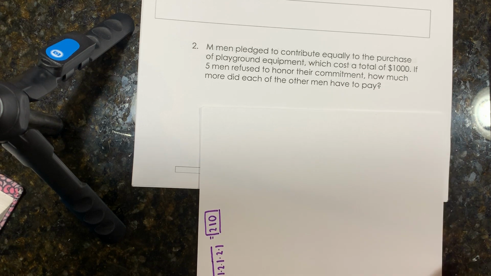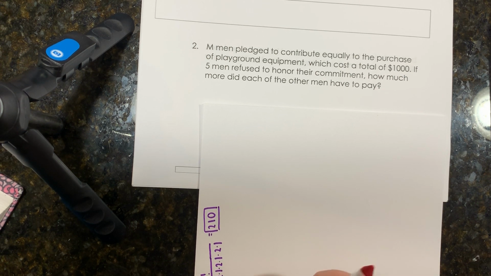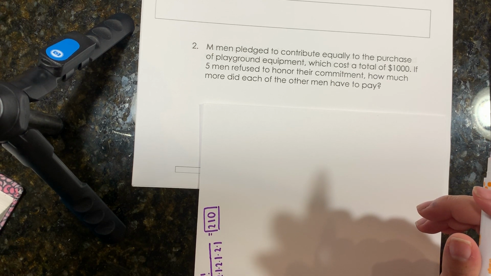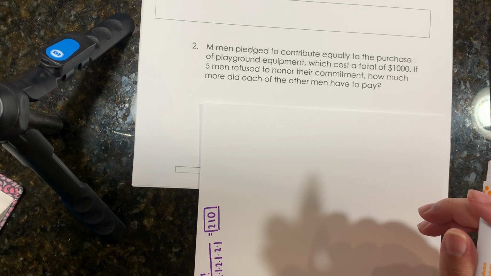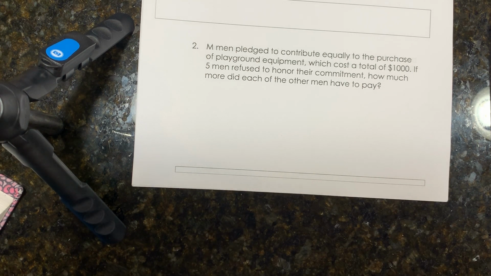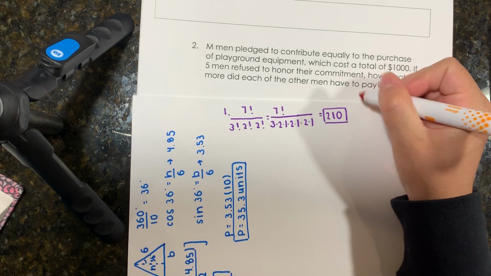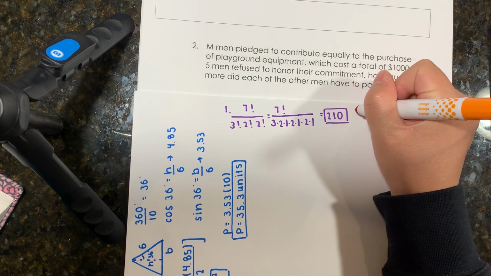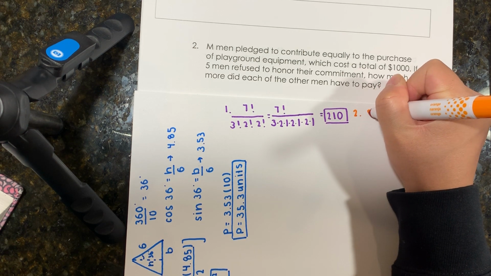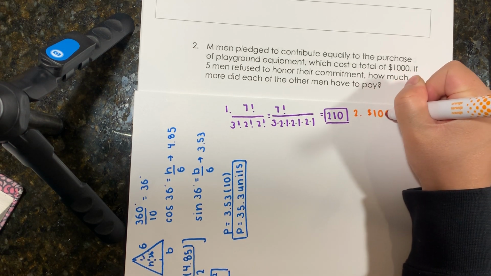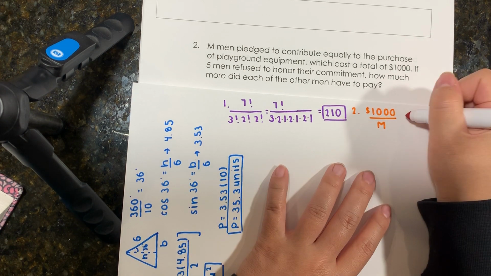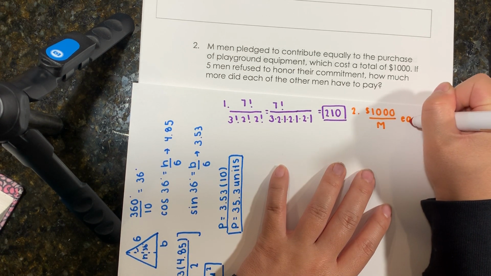Number 2 says M men pledged to contribute equally to the purchase of playground equipment, which cost $1,000. If 5 men refused to honor their commitment, how much more did each man have to pay? Okay, so what we're going to do for number 2 is divide up the 1,000 by M men. So it's $1,000 divided by M. This is going to be how much each man was supposed to pay.